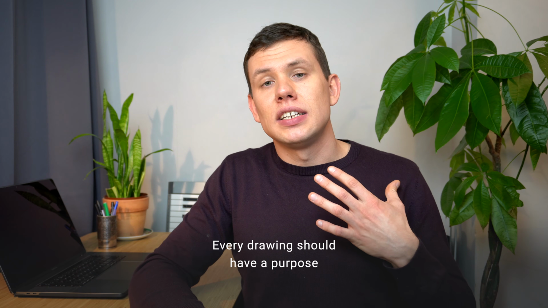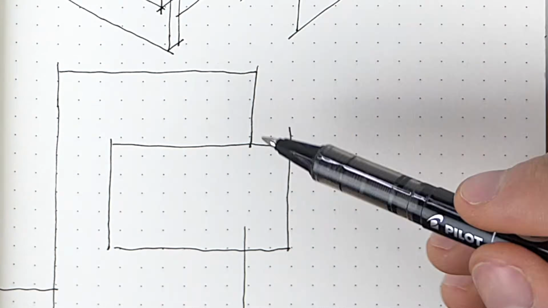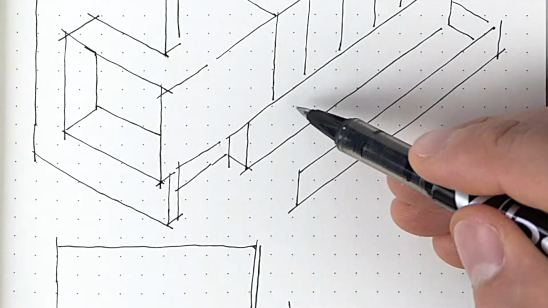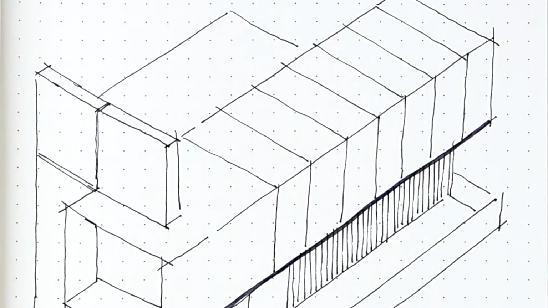A narrative is about starting with the end in mind. What it means is that every drawing has to have a purpose. You have to have an understanding of what the drawing is for. Is it for a crit, a tutorial? Is it for the final presentation? Does it have to be polished and detailed, or can it be rough and ready? Those are the kind of questions you need to ask yourself.